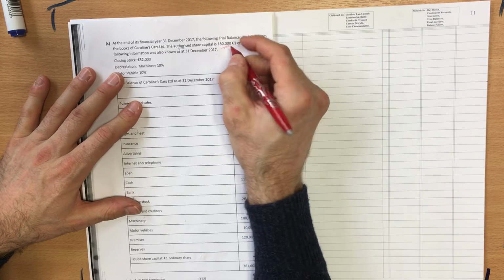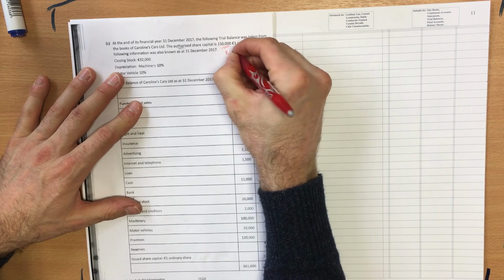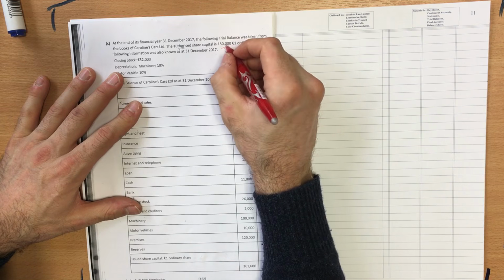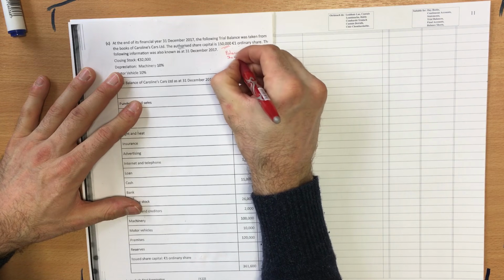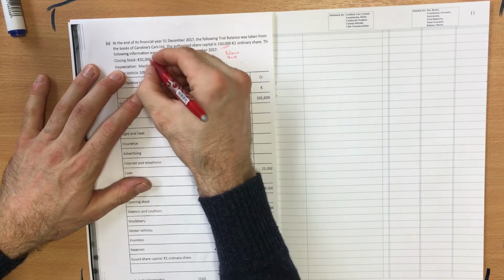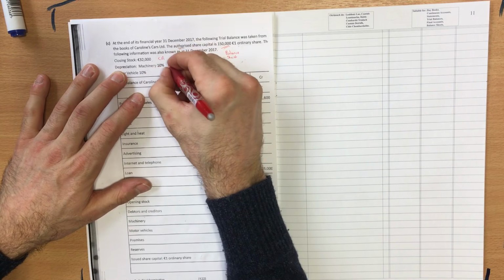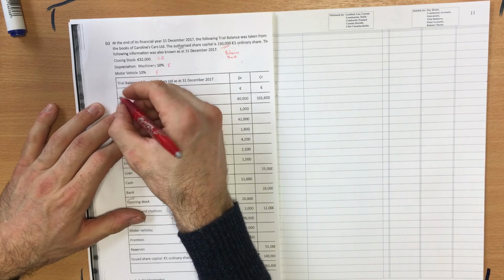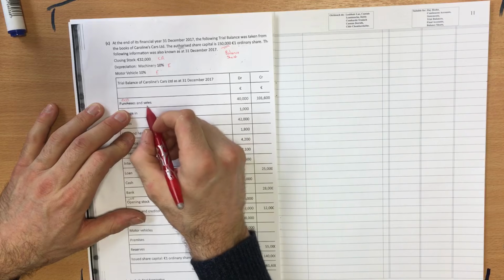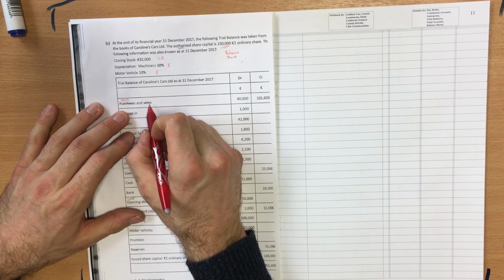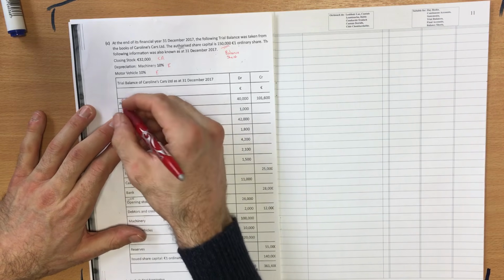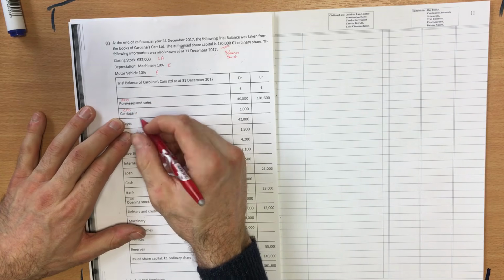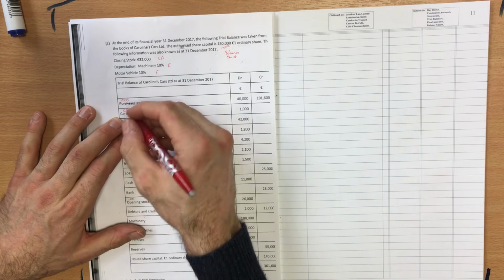quickly with a red pen, mark off all the figures that you know you're going to need. So I know that this figure is going to be in my balance sheet. My closing stock is going to be a current asset. Depreciation is an expense to a company. Purchases are going to be in my cost of sales section. Sales goes at the real top of the question. Carriage inwards is going in my cost of sales section, sorry.